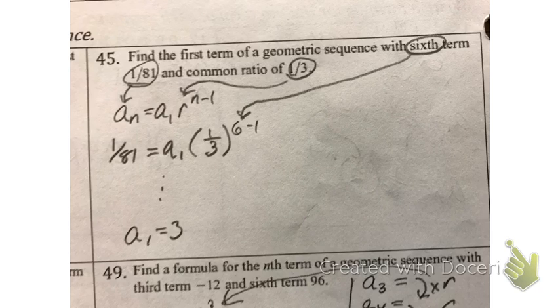Well, I knew my sixth term is 1 over 81, so I'm going to replace this with 1 over 81. I'll replace this n with 6 because it's my sixth term. And I'll replace my r with the common ratio 1/3. Well, that means we just have to take 1/3 to the 5th power. Divide that away from 1 over 81, and you'd come up with a sub 1. Is that good? Yeah, we'd have to divide, not subtract. Yeah. That was a question for 43. Okay.